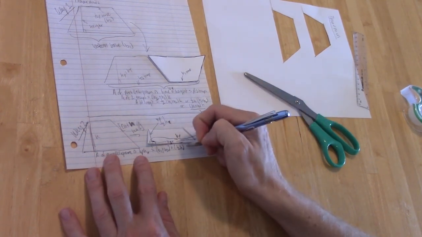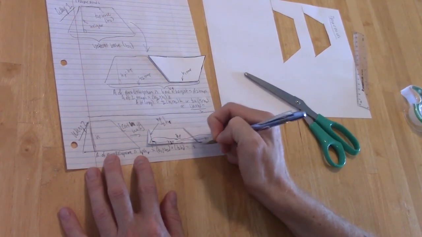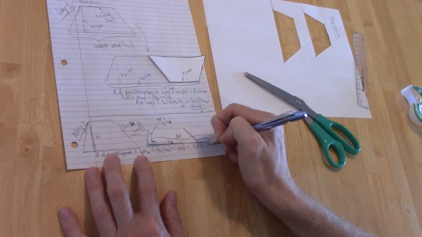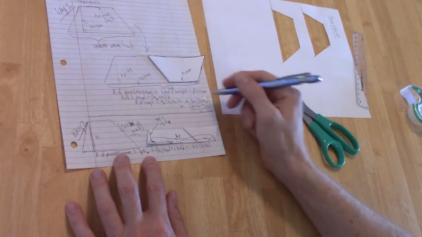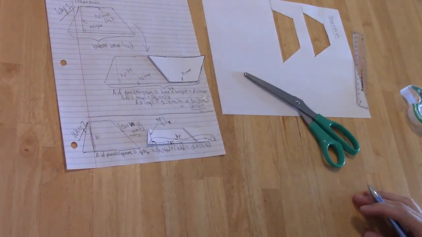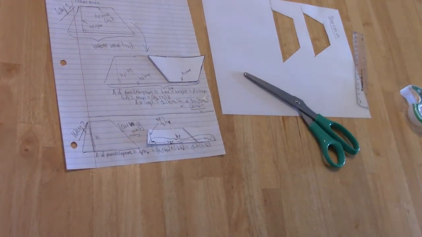Which when we simplify gives us 1/2 height times (base 1 plus base 2). Okay. So it's just the same as up here. So there are two ways to cut up a trapezoid to find the formula.